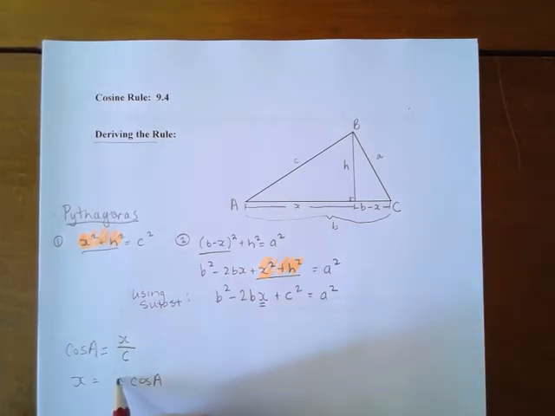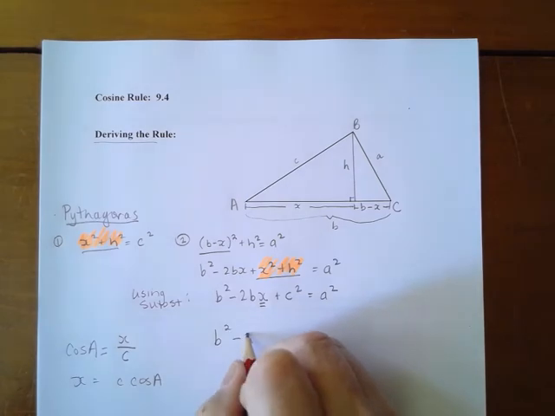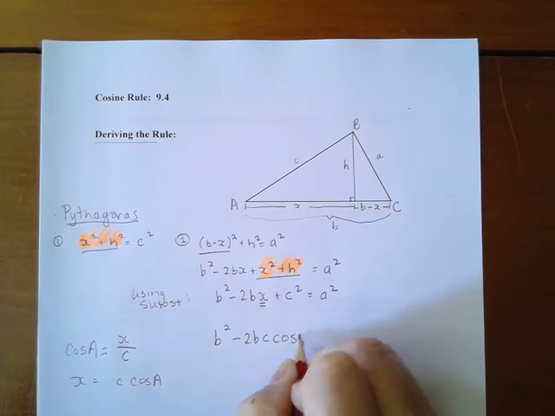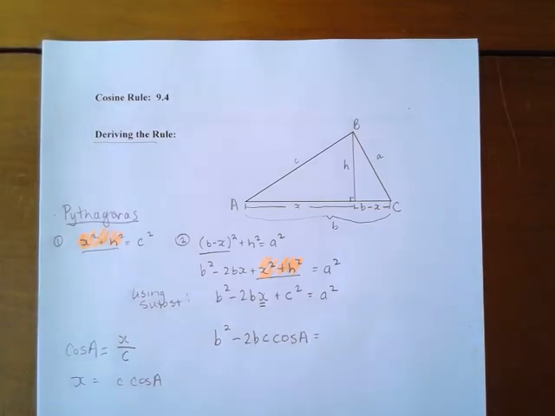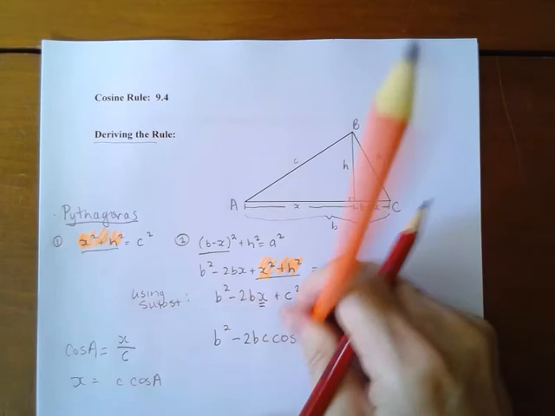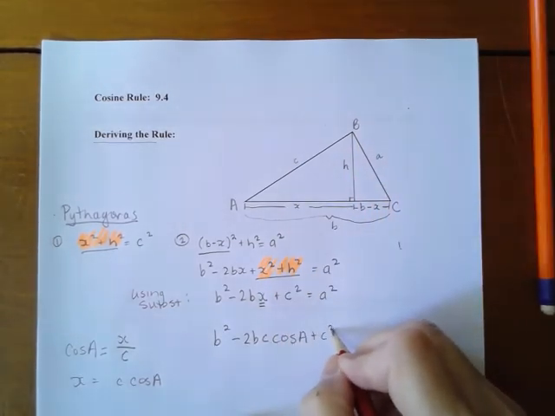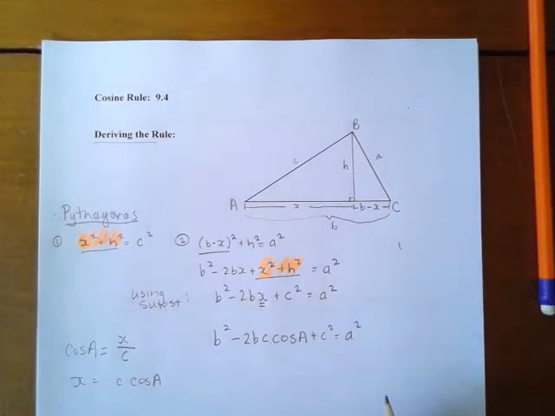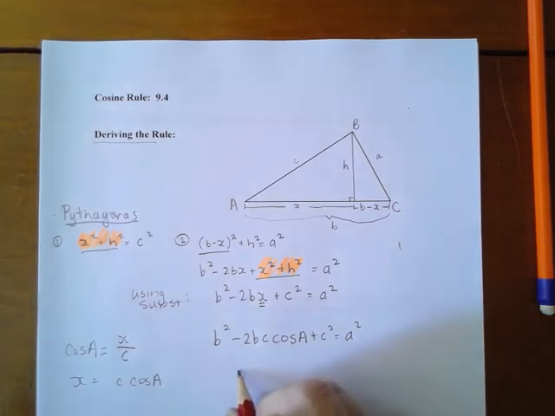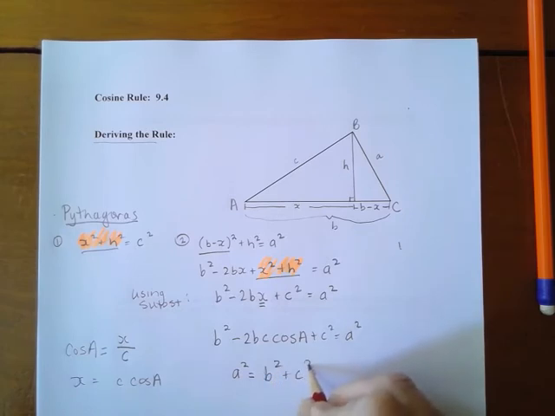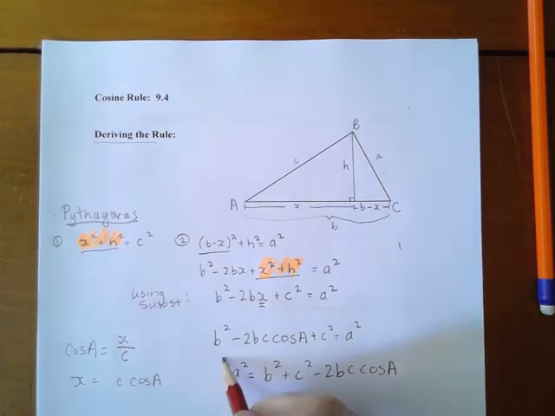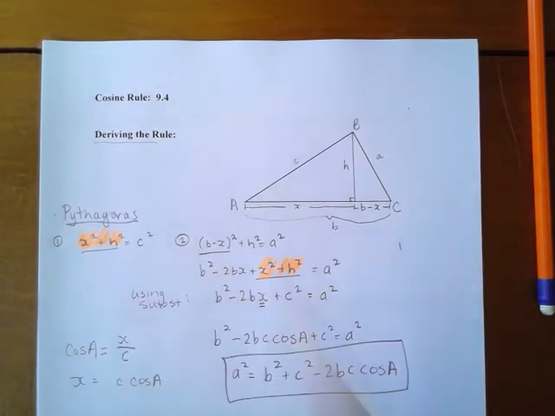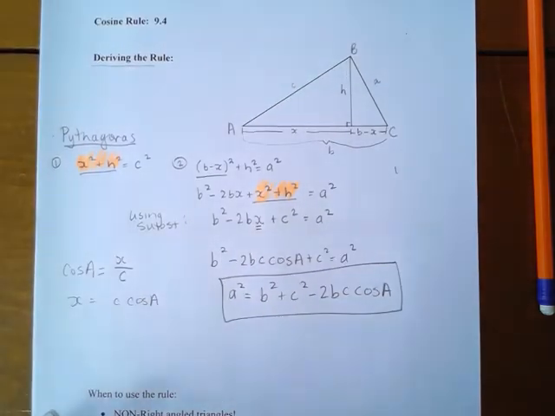I'm going to use substitution again. So I get b squared minus 2b times c cos A plus c squared equals a squared. And that's kind of the rule. The rule is a squared equals b squared plus c squared minus 2bc cos A. And so that's the cosine rule. And I know there's a lot of fiddling around, but nothing really that you couldn't understand.